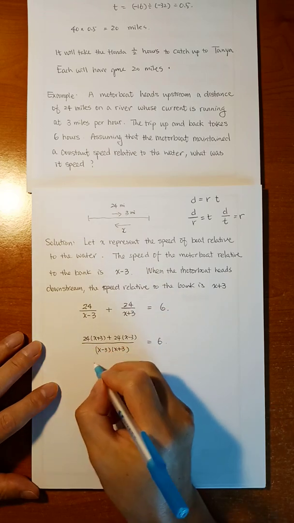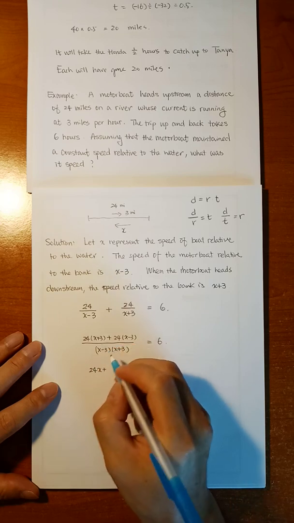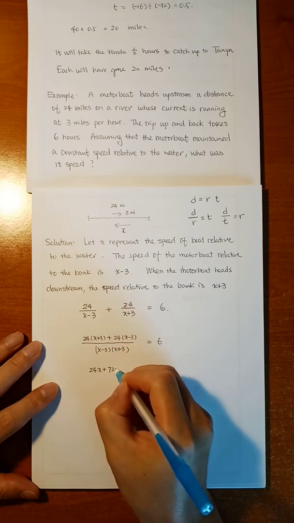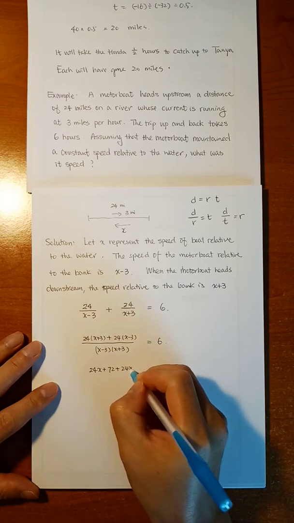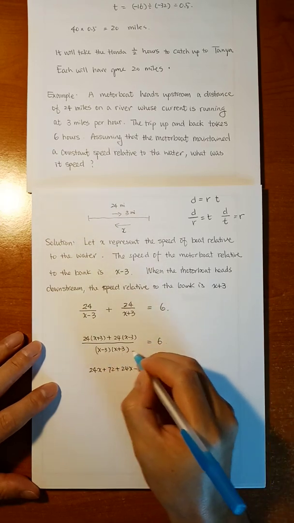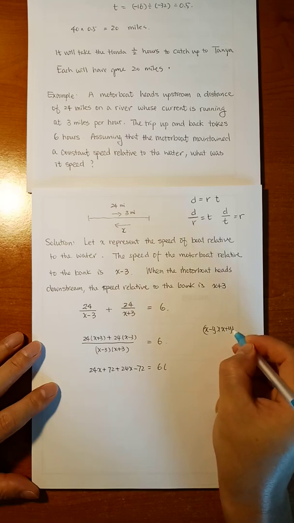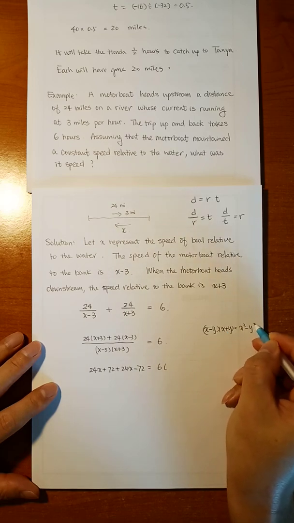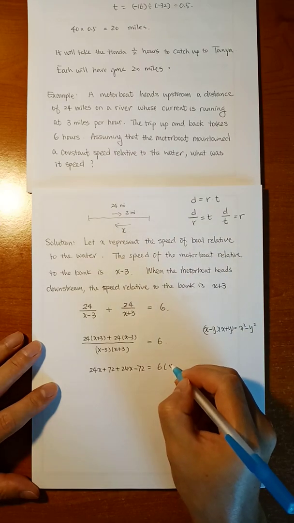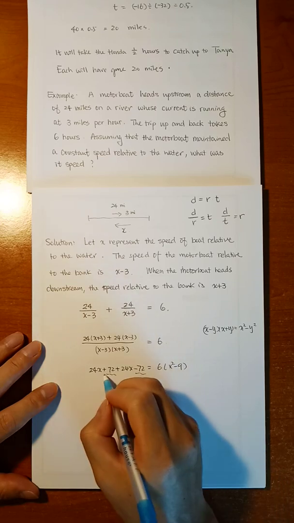The numerator is 24x plus 24 times 3, which is 72, plus 24x minus 72. The right side is 6 times x minus 3 times x plus 3. It's x squared minus y squared, so it is x squared minus 9, since 3 squared is 9. So the 72 and negative 72 cancel.